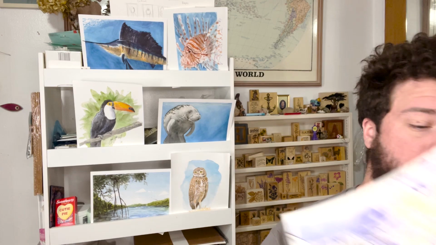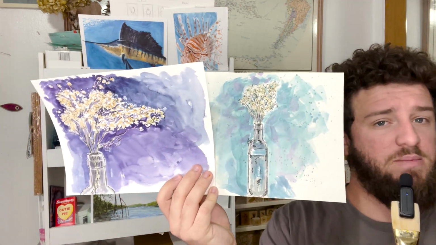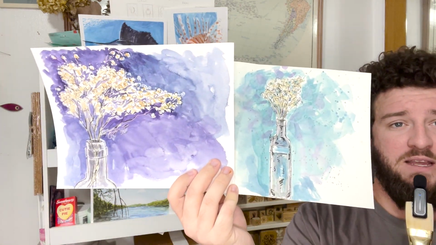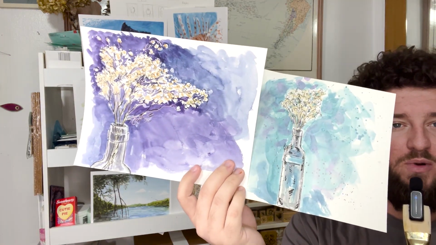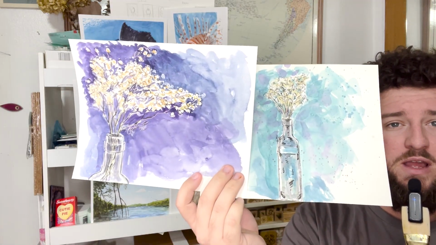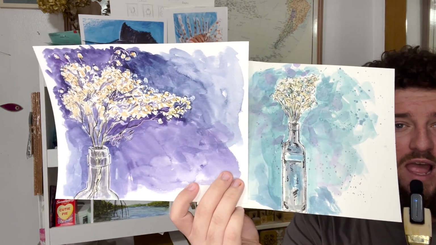Let me try to get both of them up at the same time so we can see the same subject matter. One painting, this one is kind of flat. The other painting, my purple one here, is significantly more interesting and fun to look at, at least in my opinion. My opinion, right? However, I think in most cases, the second painting with stronger focus and stronger contrasts and better framing and better composition is definitely going to be the one that most people prefer.